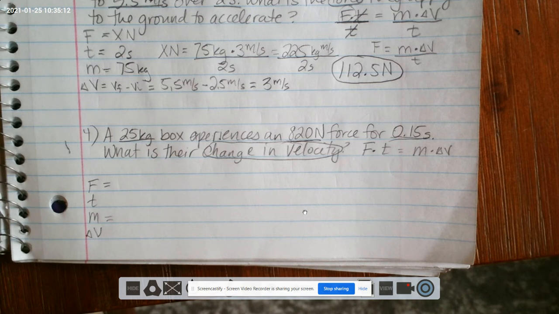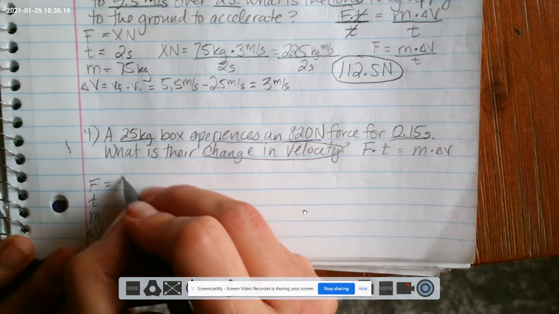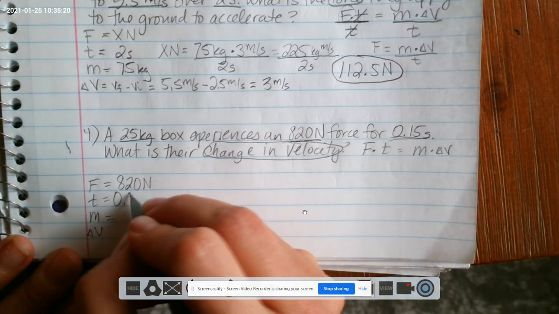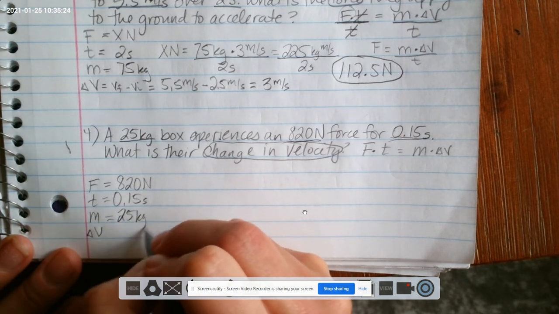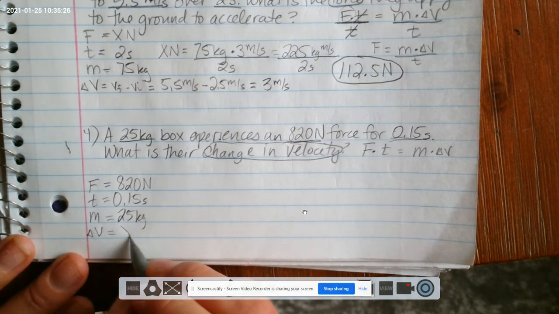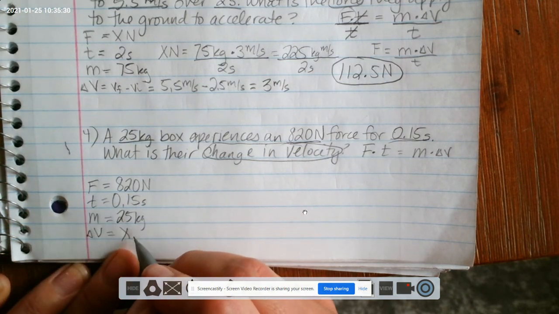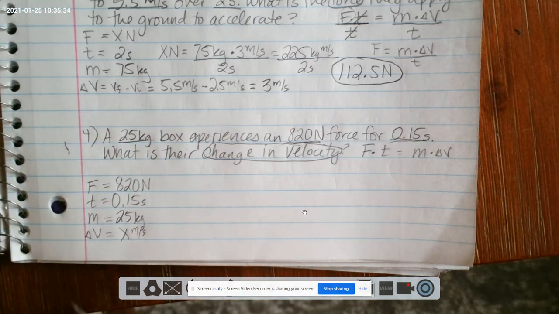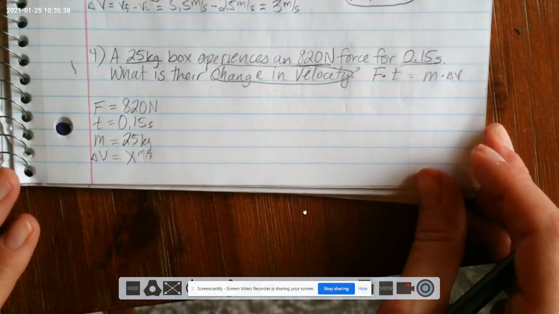Okay, so my force is 820 newtons. My time is 0.15 seconds. My mass is 25 kilograms. And I'm looking for my change in velocity. My hand's hanging off the table, I don't have support, so my handwriting might get bad. So that's going to be x meters per second. Let's see if I can give myself a little more hand space.